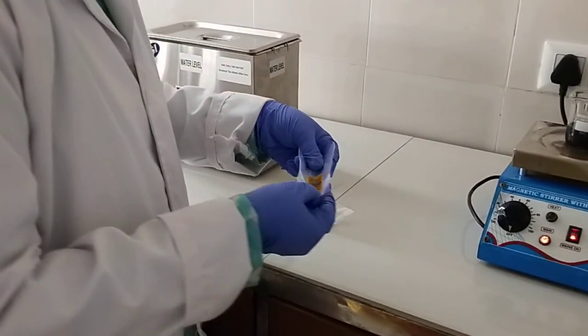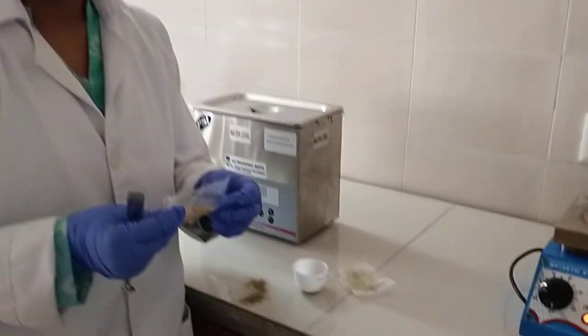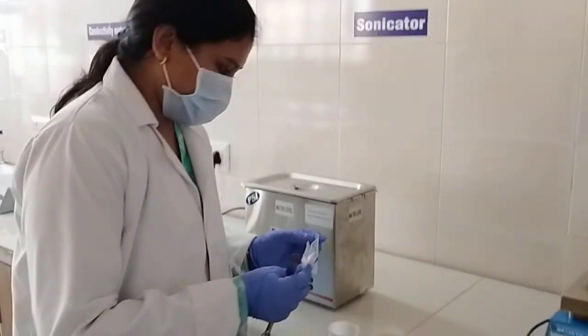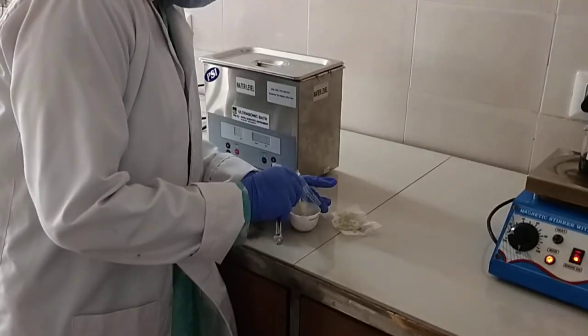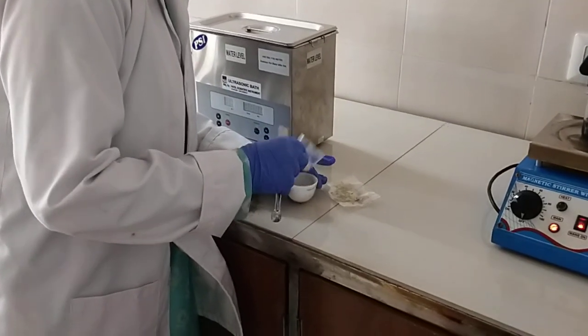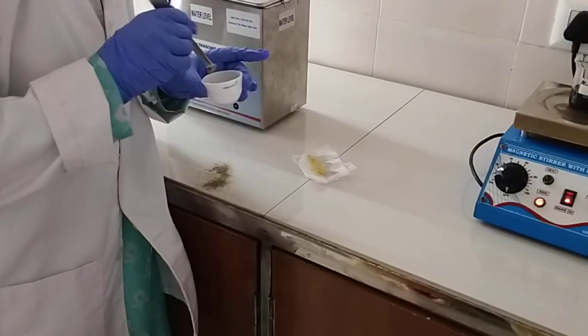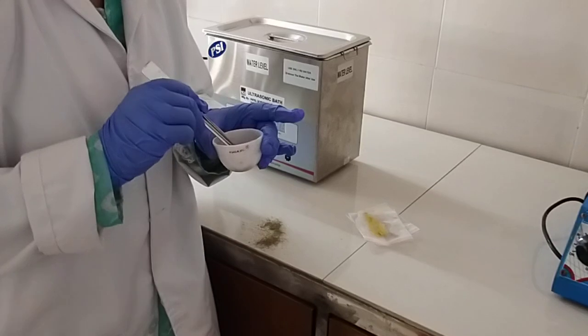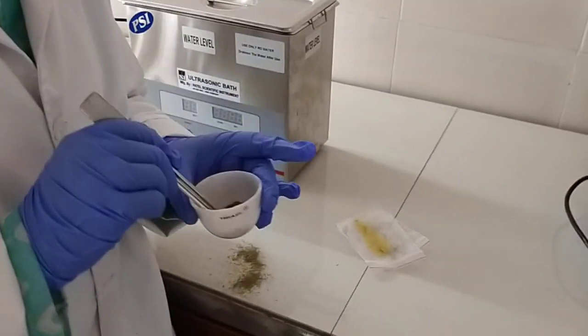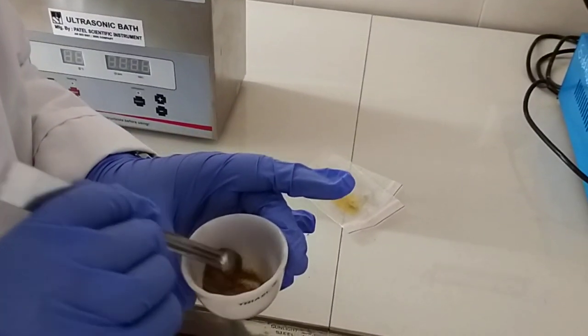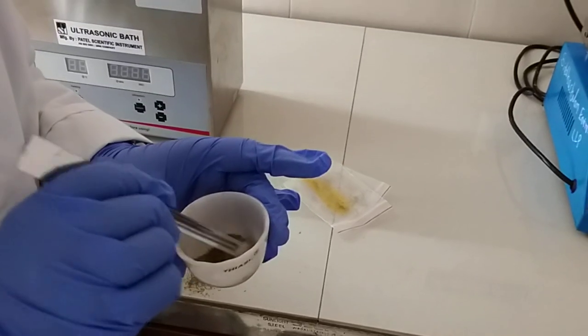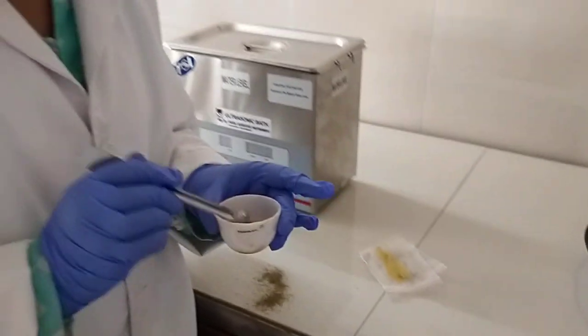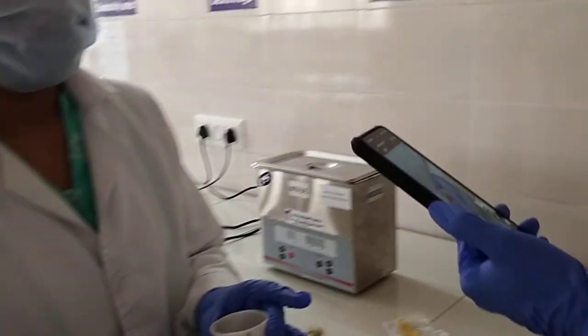Ma'am, what is this? 0.5 gram ferrocene as an oxidizing agent. So here the carbon will oxidize with the help of ferrocene, right? Yes. And you will get graphene oxide. Mix it and put it into the muffle furnace.